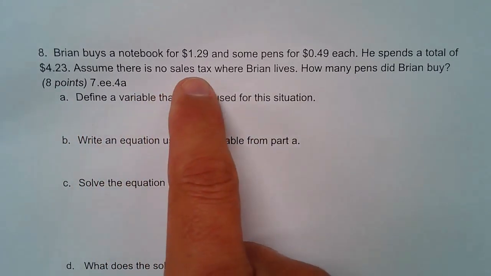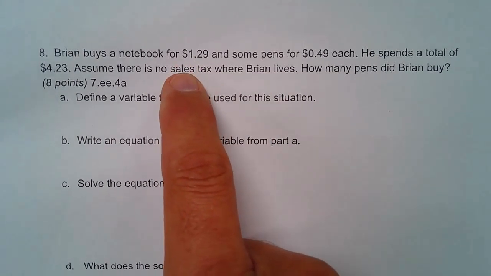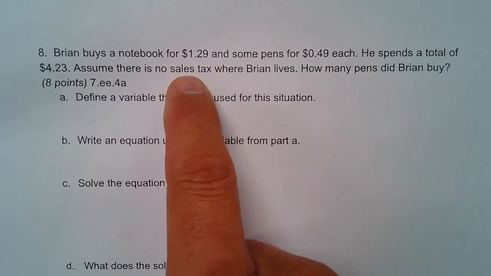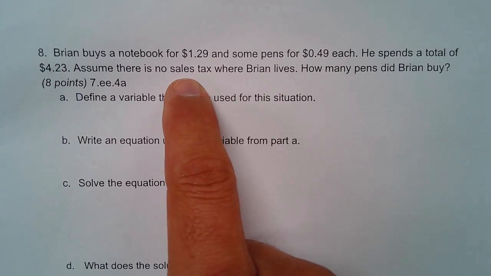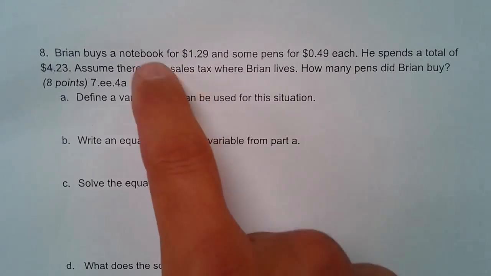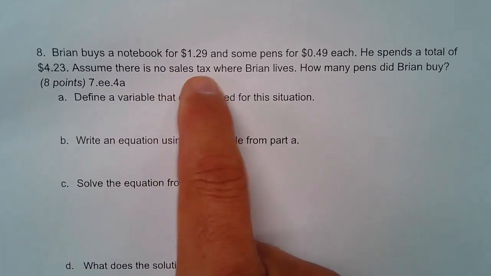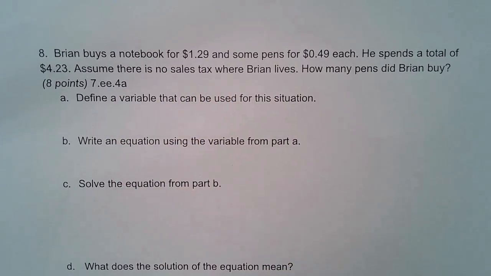I want to address this no sales tax thing. What happens is when you buy stuff, you have to pay tax. So tax is an increase. It's the government asking for some money. Every time you buy something, you have to give the government some money for buying it. It's kind of a weird system. But what this is saying is we're not adding any money after he buys the stuff. We're just going straight up. That's what this no sales tax means. It's just straight up.